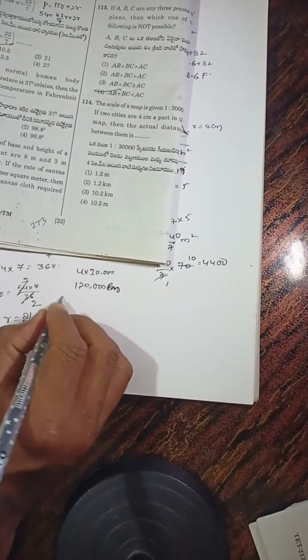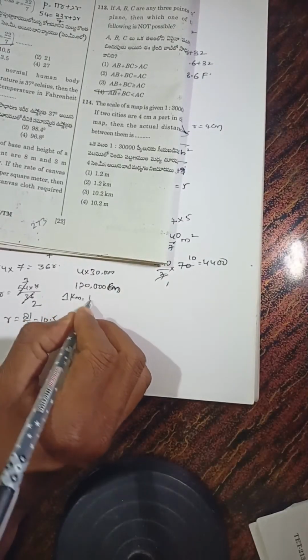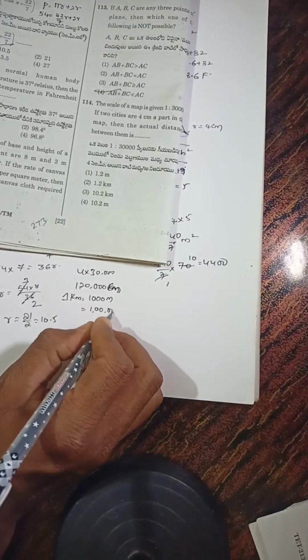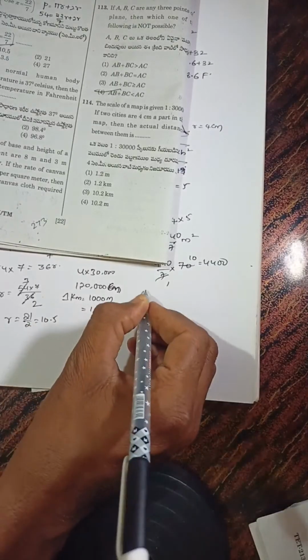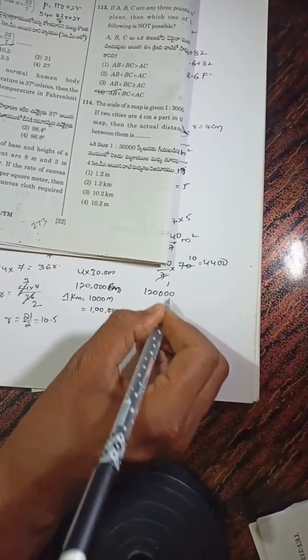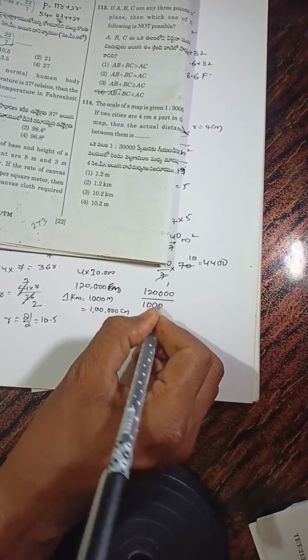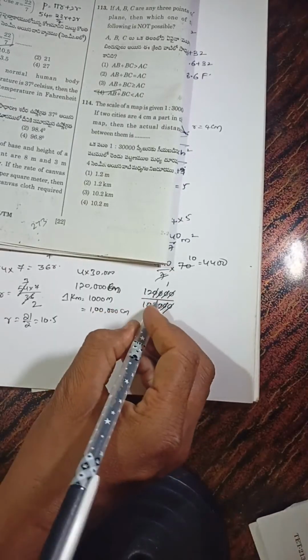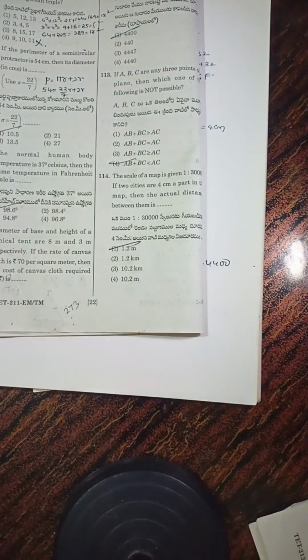1 kilometer is how many meters? 1000 meters. 1000 into 1 lakh centimeters. So 1,20,000 divided by 1,00,000, we are getting 1.2 kilometers. We are going to get the answer 1.2 kilometers.